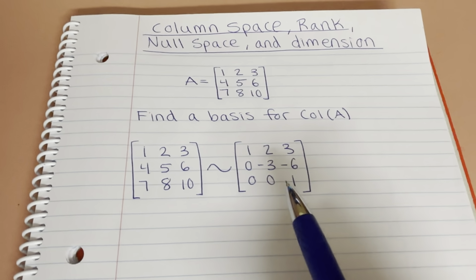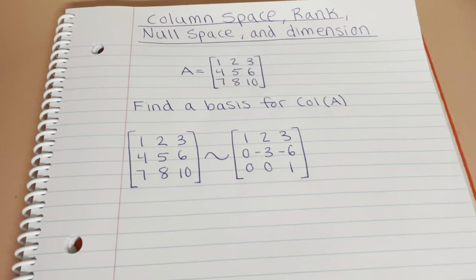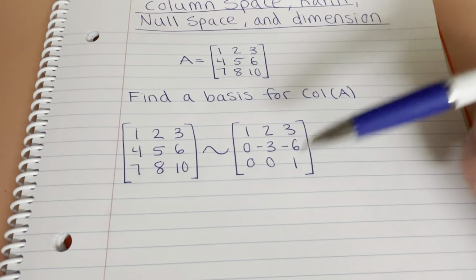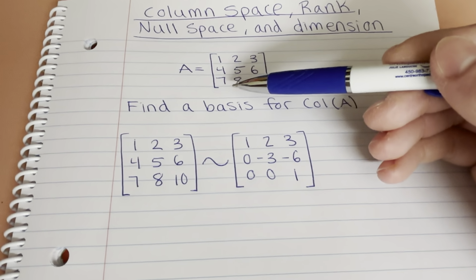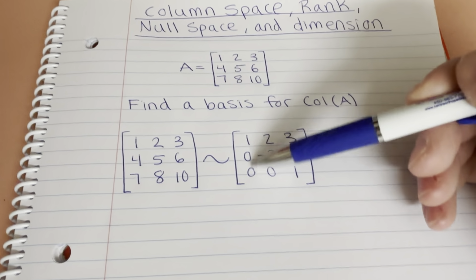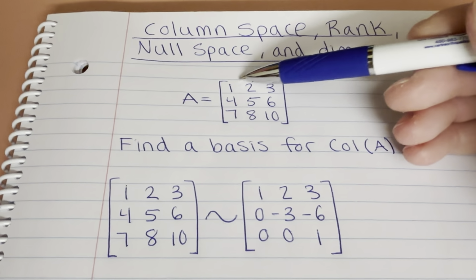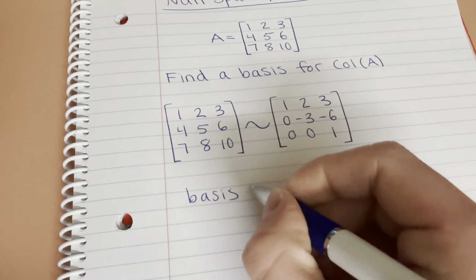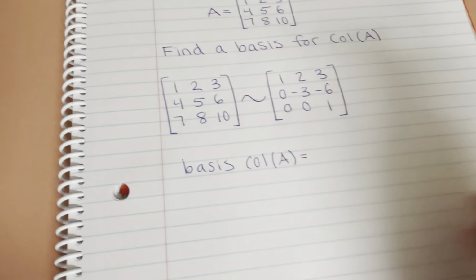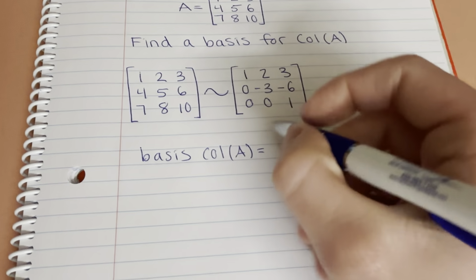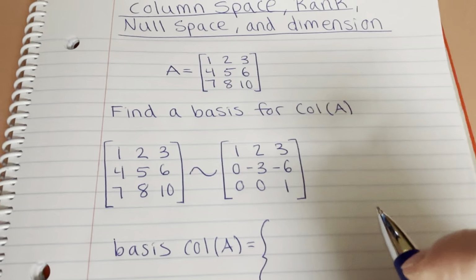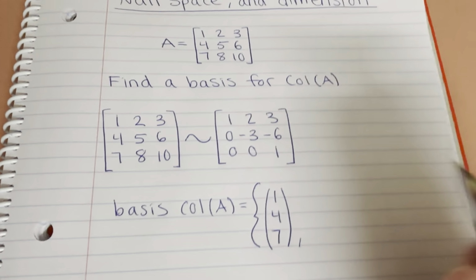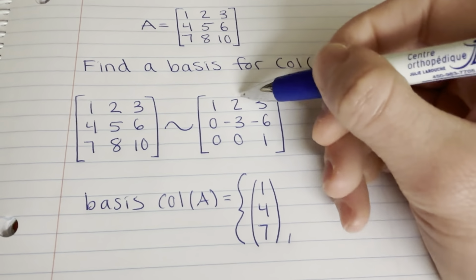All right, so I calculated the REF of our matrix A here, and all I need to do to find the column space of A is look at the pivots in our REF. Once we do that, we need to correlate that with our matrix here. See this right here, our first pivot. So our first answer would be 1, 4, 7. So our basis for the column space of A would be 1, 4, 7.